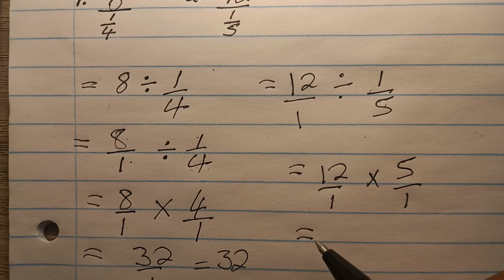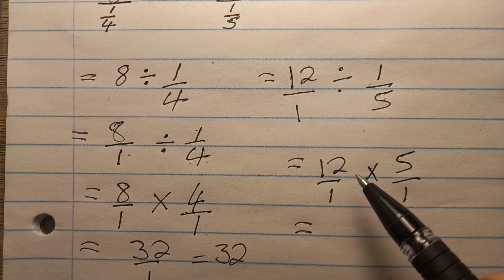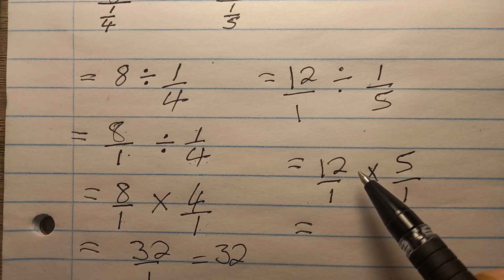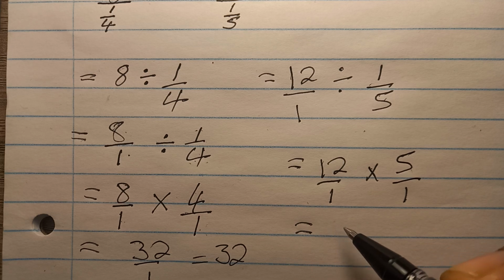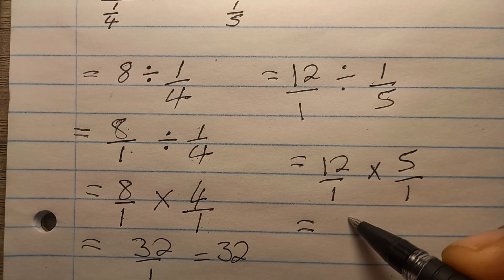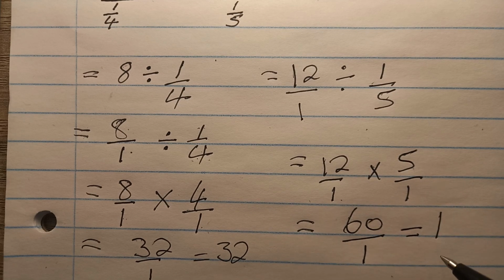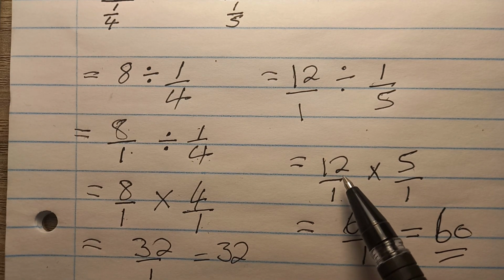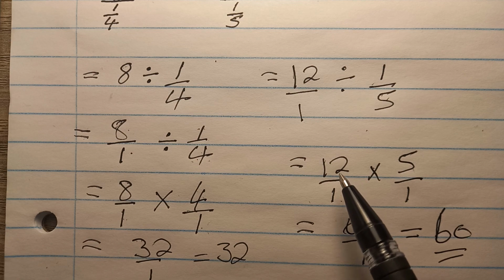Now, what is 12 multiplied by 5? You can do this using your calculators. 12 multiplied by 5 is 12, 24, 36, 48, and then 60. Then the answer here is 60 divided by 1, because it's 1 multiplied by 1. So the final answer is 60. You can simply use your calculator when multiplying 12 by 5 and you'll get 60.